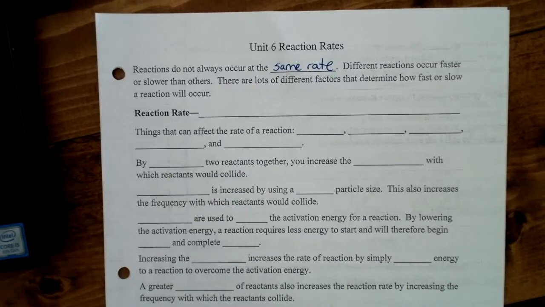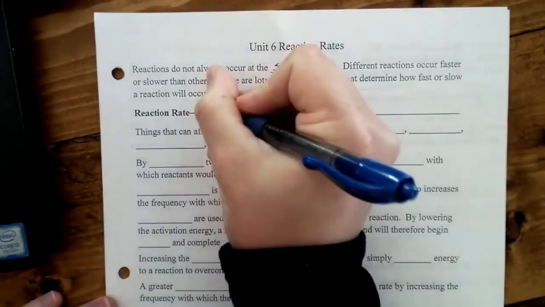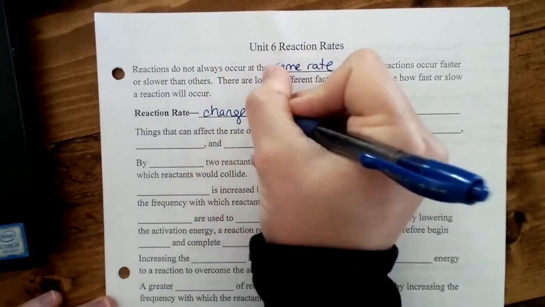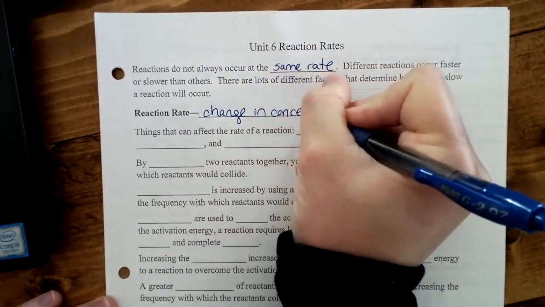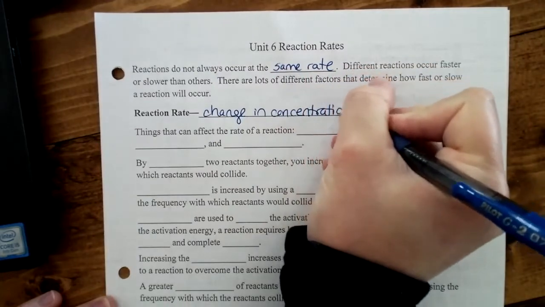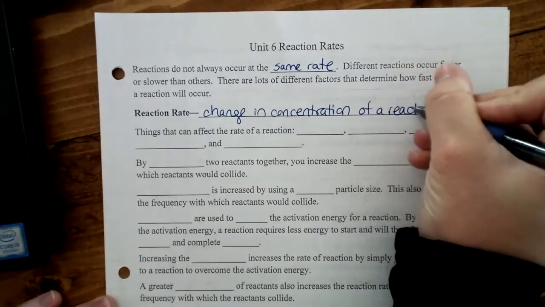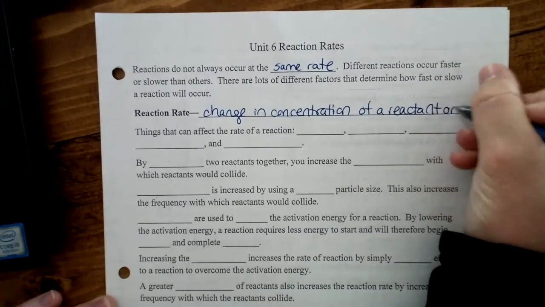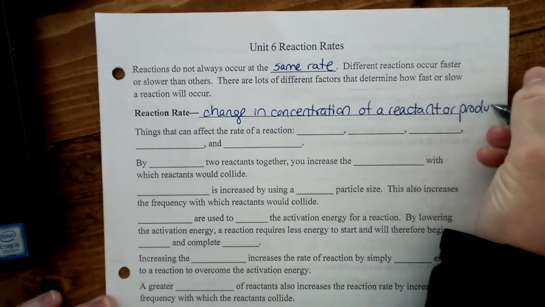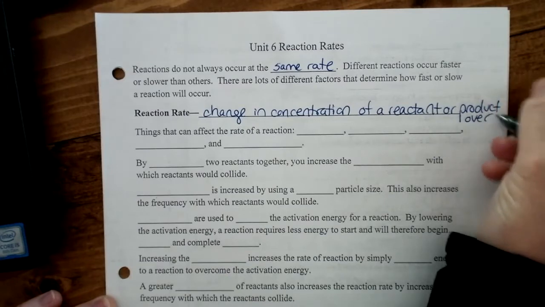So what is the definition of reaction rate? It is a change in concentration of a reactant or product over time.